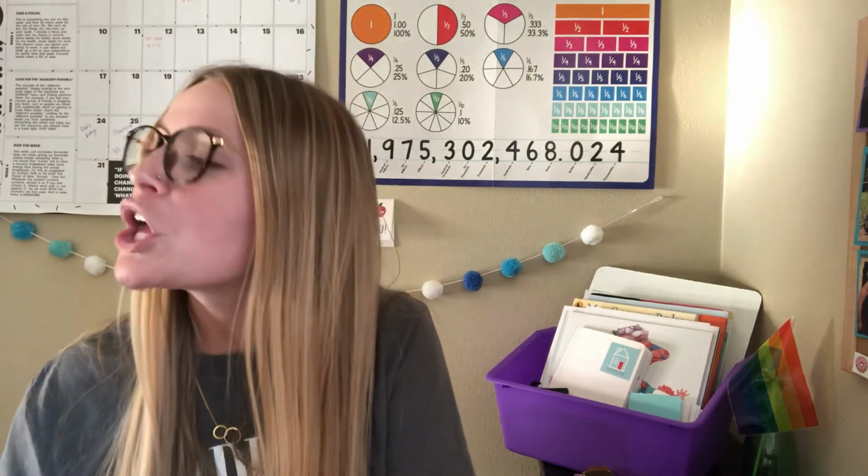But if we said, okay, now the pencil represents 2 items, so then we do 8 divided by 2, and that is 4. So we'd have to draw 4 pencils. So the amount doubles.